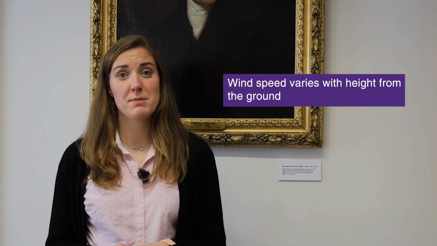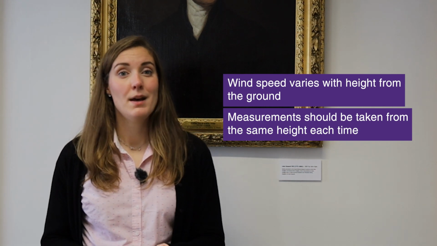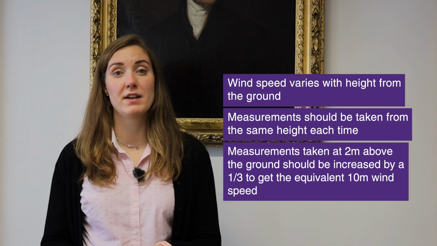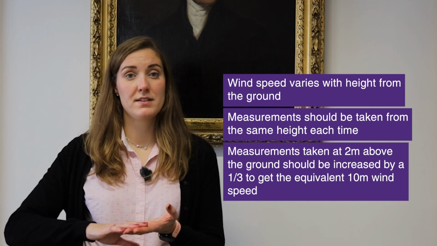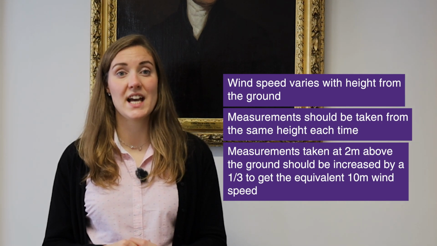Wind speed varies with height from the ground. Measurements should therefore be taken at the same height, for example as high as you can reach. Measurements made with a handheld anemometer at about 2 metres above the ground should be increased by 1/3 to get the equivalent 10-metre wind speed, which we learnt from the previous video is a standard height for a wind speed measurement.